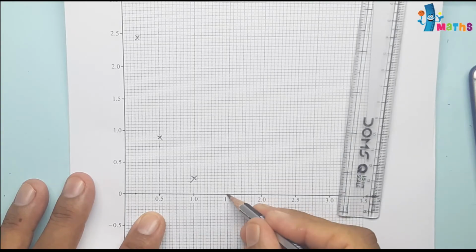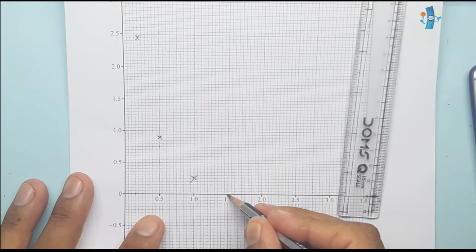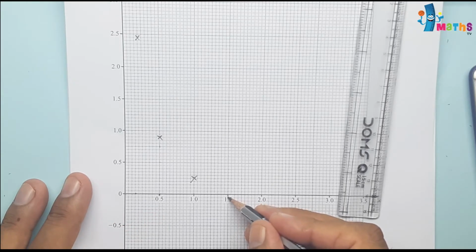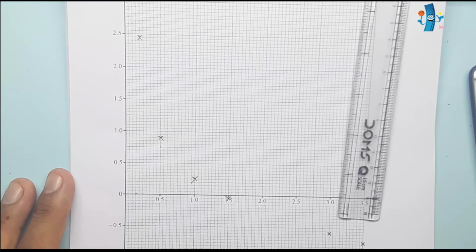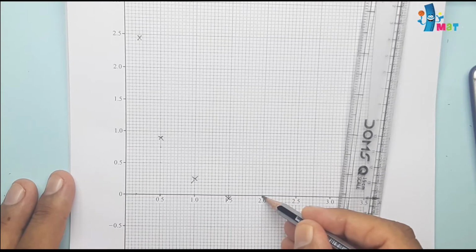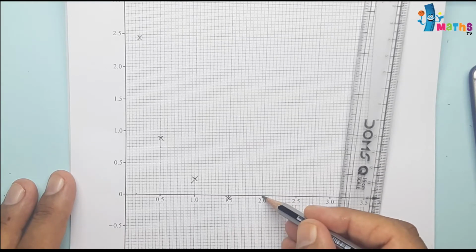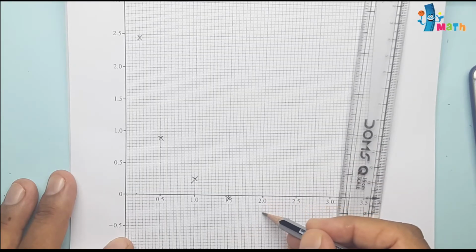Next is 1.5 and minus 0.04. 0.04 will be very close to this one, so I will take this one. Then the next point is 2 and minus 0.25. 0.25 will be halfway, 1, 2, 3, 4, 5 boxes, so we can take this value.